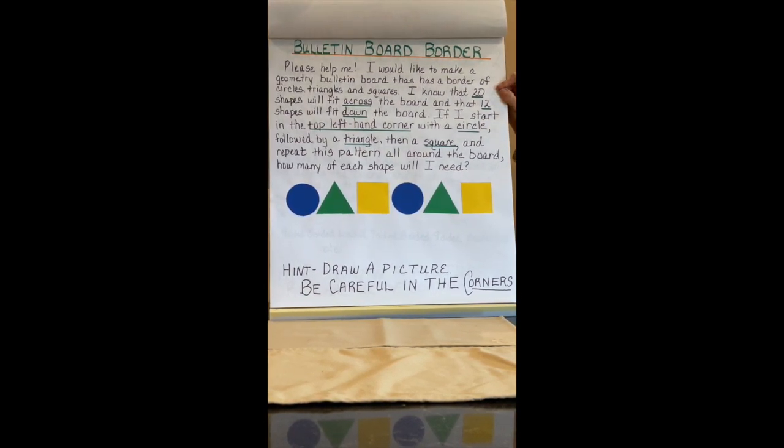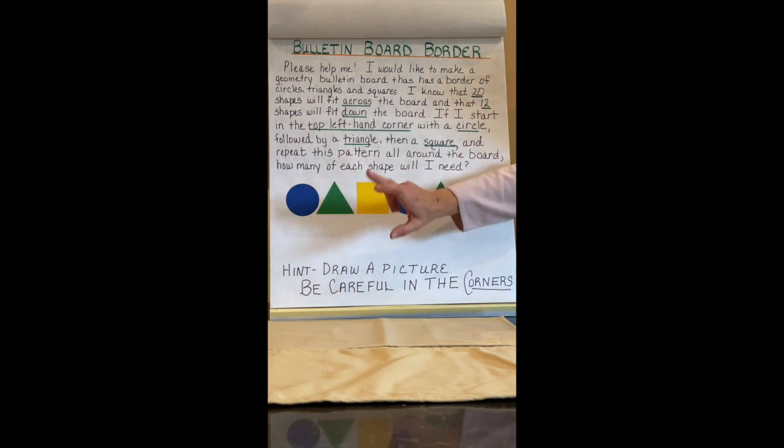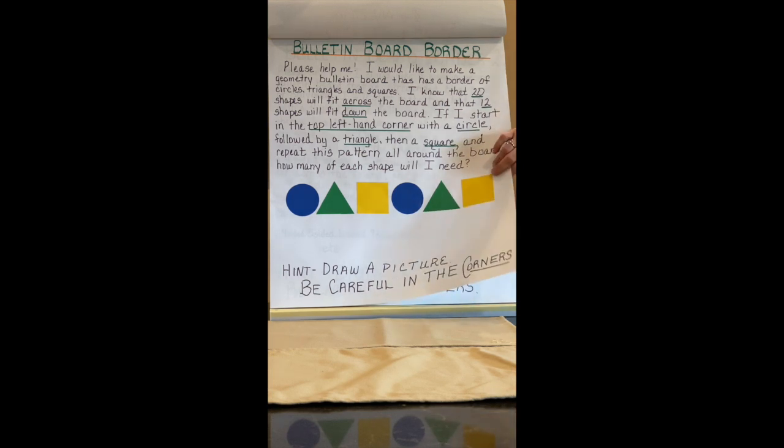I'm going to make a geometry bulletin board of circles, triangles, and squares. I know that 20 shapes will fit across the board. 12 shapes will fit down the board. If I start in the left-hand corner with a circle, followed by a triangle, followed by a square, and repeat the pattern all the way around the board, how many of each shape will I need? Circle, triangle, square, circle, triangle, square. And my hint to you was to draw a picture.